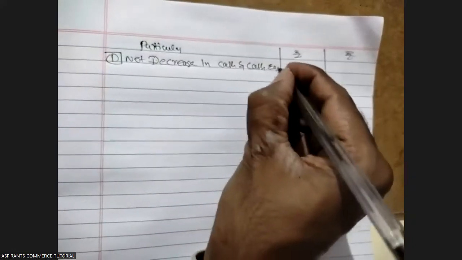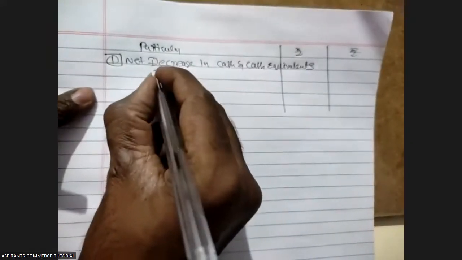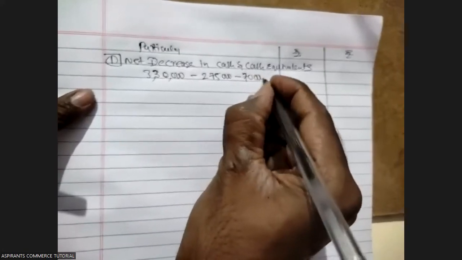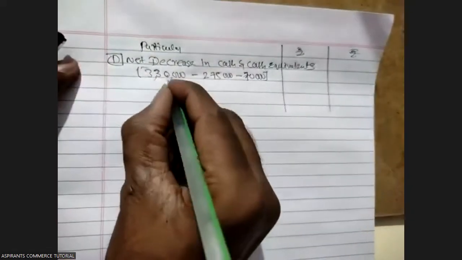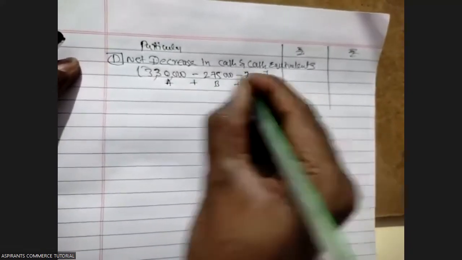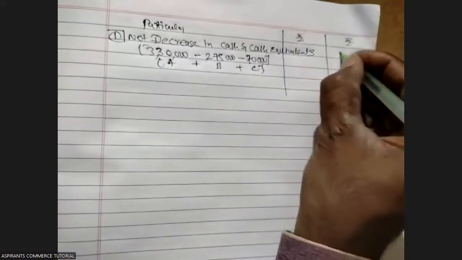So we will write here net decrease in cash and cash equivalents, that is 3,30,000 minus 2,75,000 minus 70,000. Okay, the total of A plus B plus C. Sir, you say plus but why are you subtracting? Because the balance is in minus, so subtract. So net decrease is how much? 15,000 rupees.